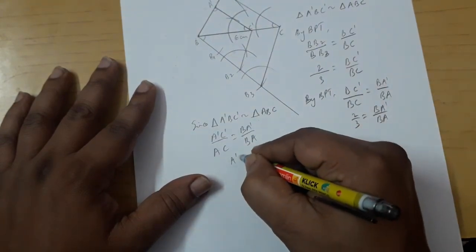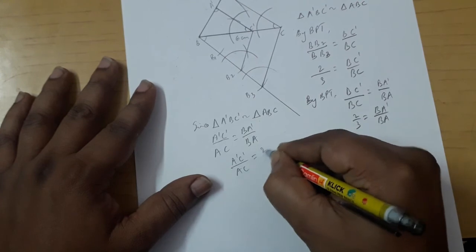So we get A dash C dash upon AC equal to 2 upon 3.